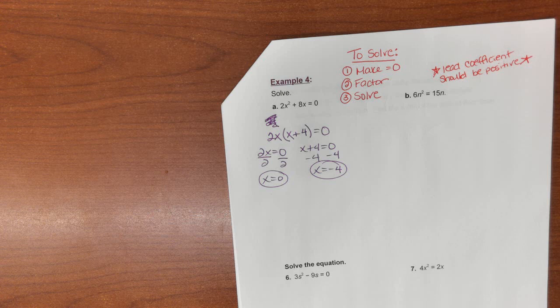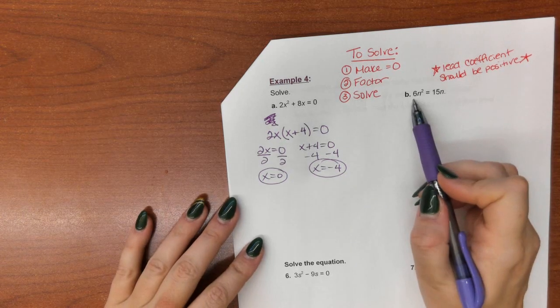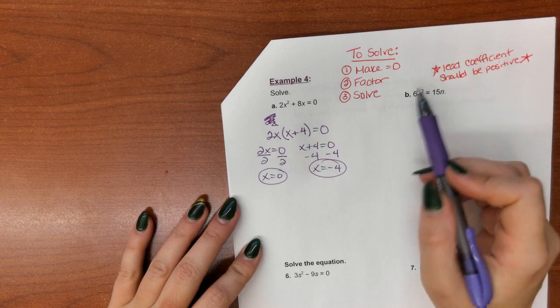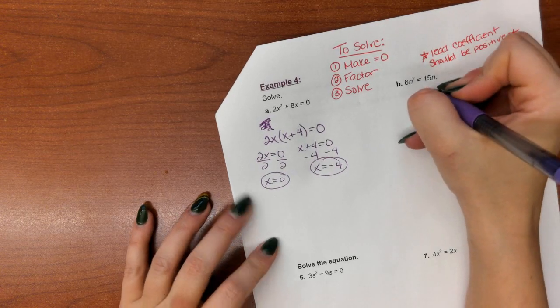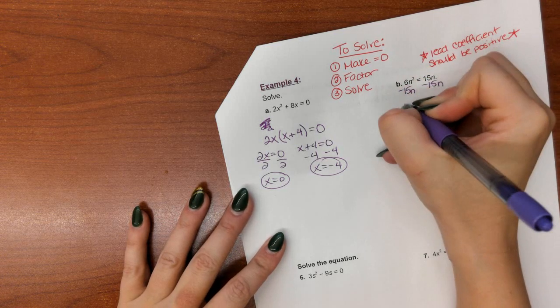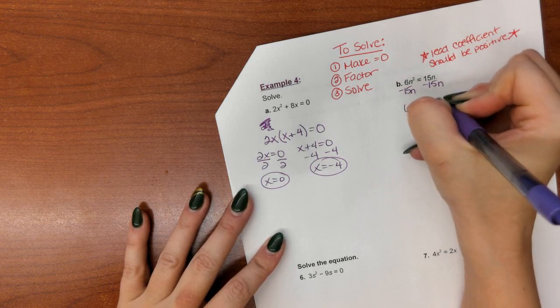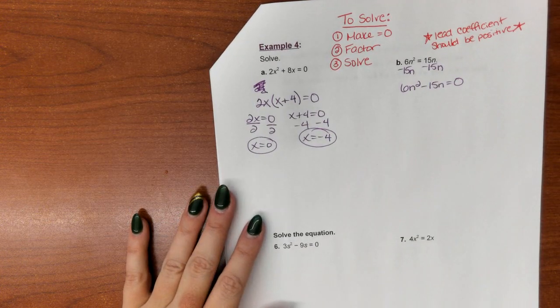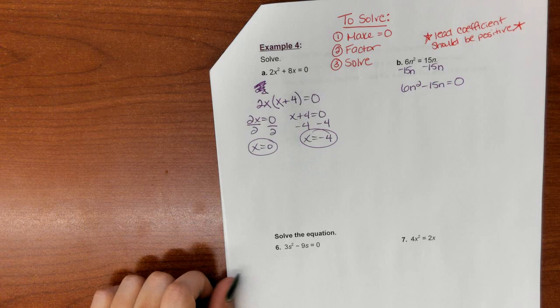If you can make it positive, it will make your life easier to always have our lead coefficient be positive. So in this case, our lead coefficient is 6 because n squared is bigger than n. So I want to keep this 6 positive, which means to make it equal to 0, it will be a better idea to subtract 15n, not subtracting 6n squared.